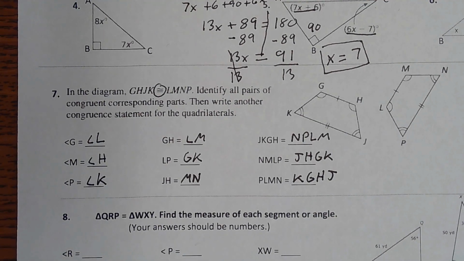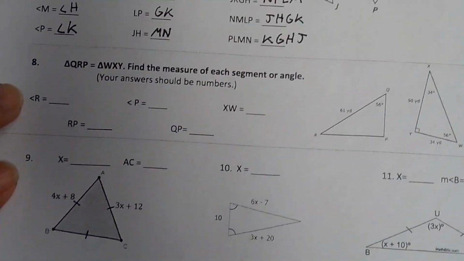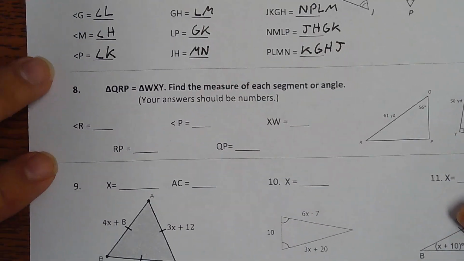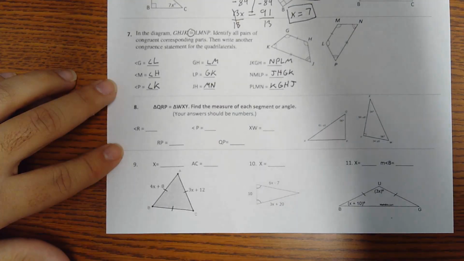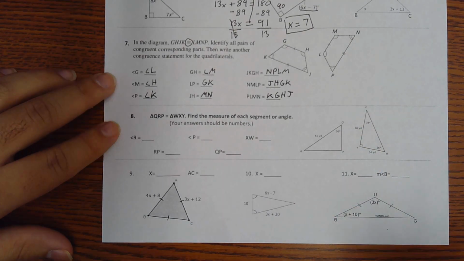Any questions on number 7? Okay. All right, moving on. Going on to number 9.